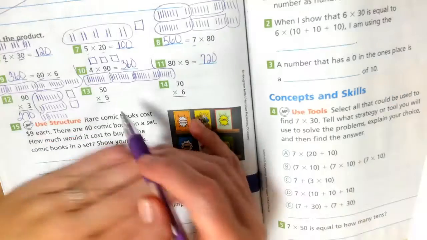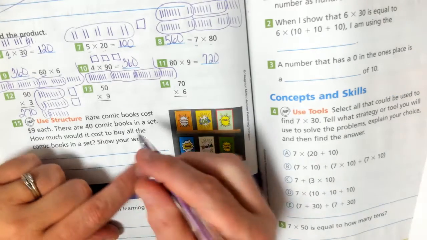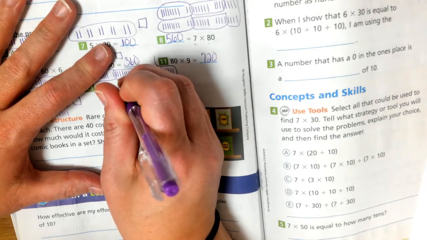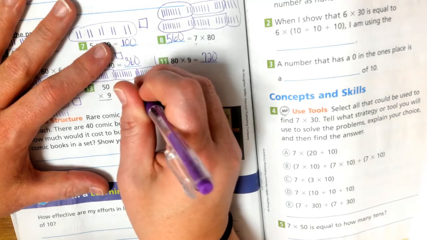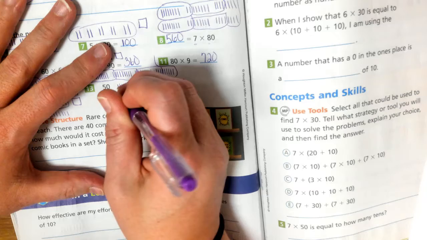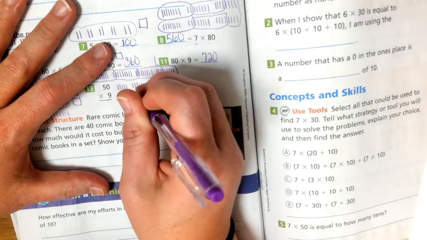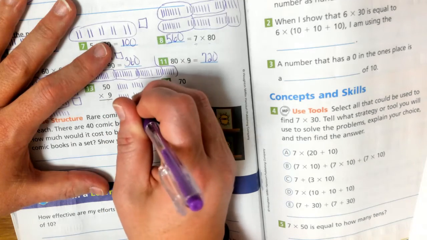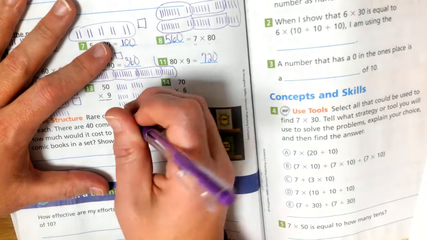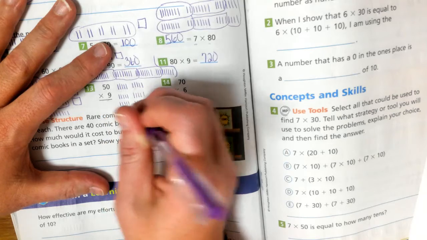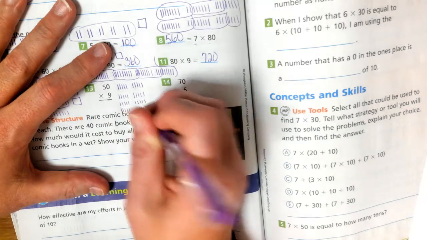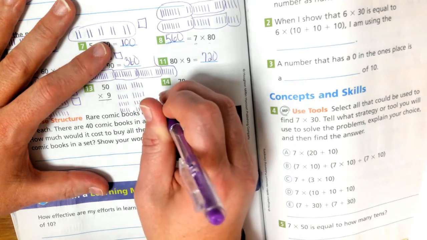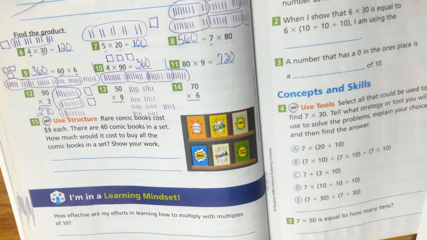Ooh, I like these with the 5s. That makes it helpful. So we need 9 groups of 5. 1, 2, 3, 4, 5. There's 2 groups. There's 4 groups. There's 6. There's 2, 4, 6, 8. And then I need 1 more group of 5. So that way I have 9 groups of 5.